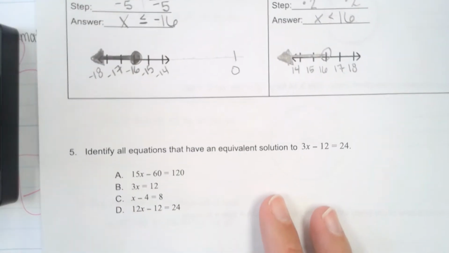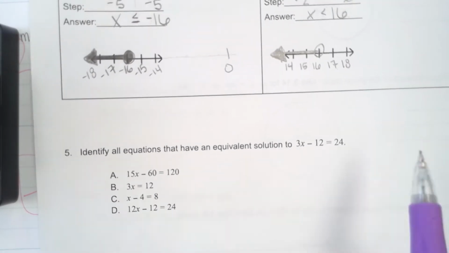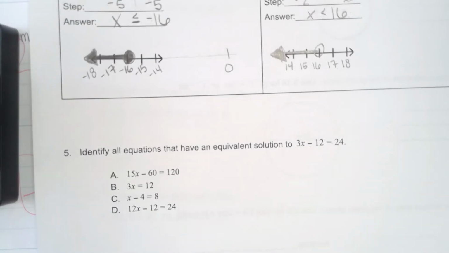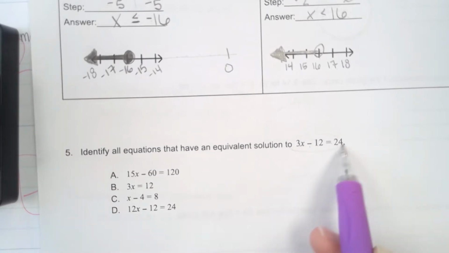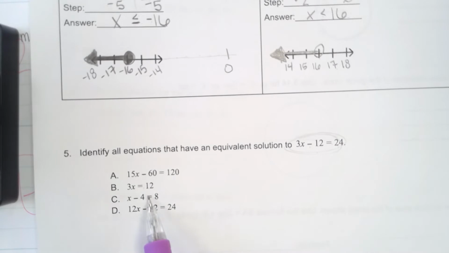Number 5 says identify all equations that have an equivalent solution to 3x minus 12 equals 24. So the thing that we need to do here is we need to first solve for x and then figure out what other equations that would work for.